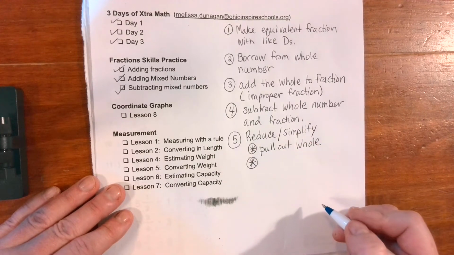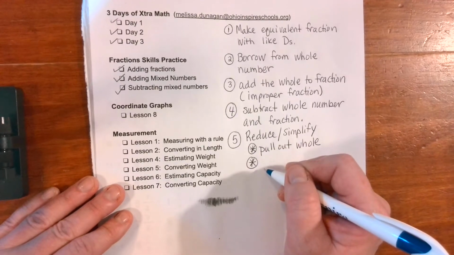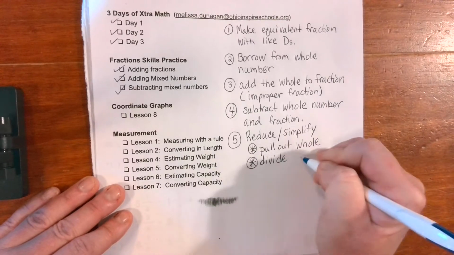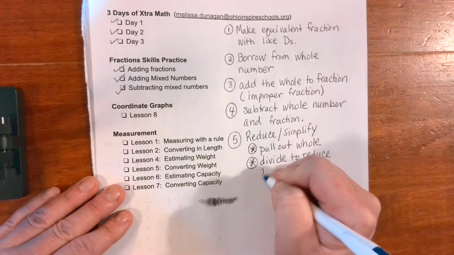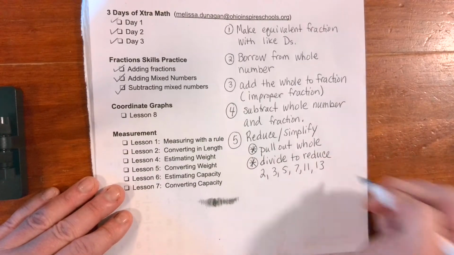Your last one is you're going to look at your numerator and your denominator of your final fraction, and you're going to see if you need to divide it to reduce it, and you're going to use those magic numbers 2, 3, 5, 7, 11, and 13.